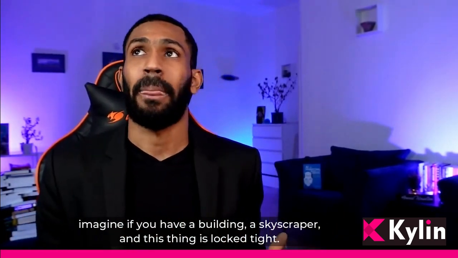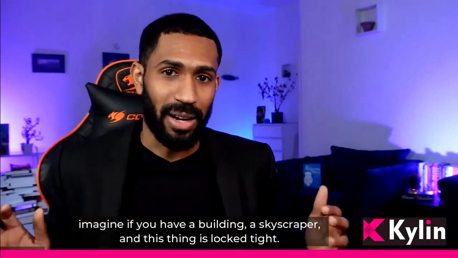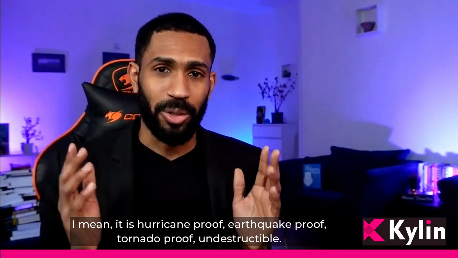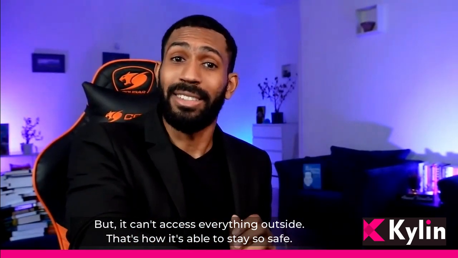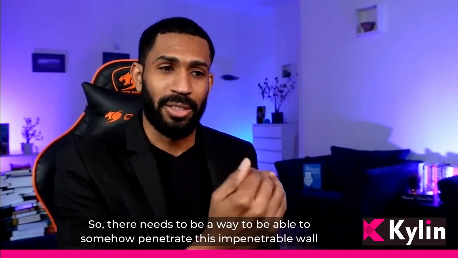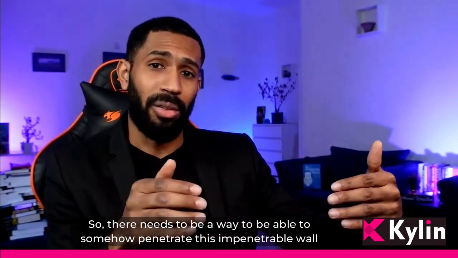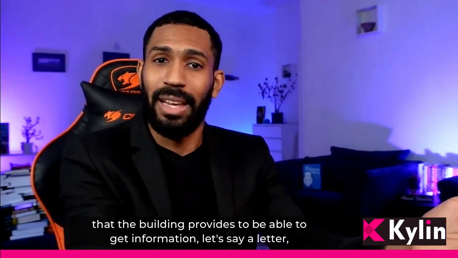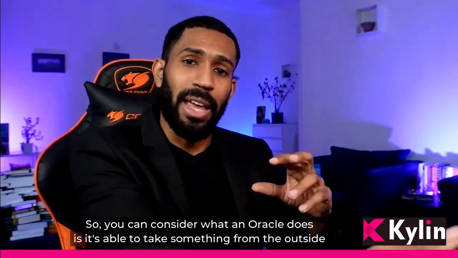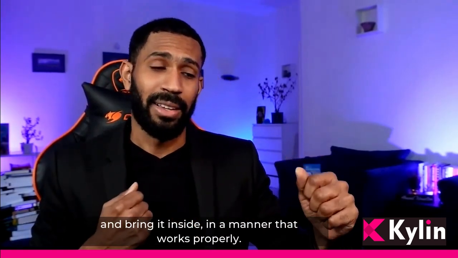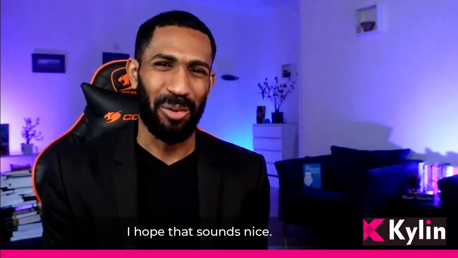You can think of it kind of like, imagine you have a building, a skyscraper, and this thing is locked tight. I mean, it is hurricane proof, earthquake proof, tornado proof, indestructible. But it can't access everything outside. That's how it's able to stay so safe. So there needs to be a way to penetrate this impenetrable wall to get information, let's say a letter, a physical envelope, inside. So you can consider that what an oracle does is take something from the outside and bring it inside in a manner that works properly. It gets way more technical than that, but I think that was a new description. I hope that sounds nice.